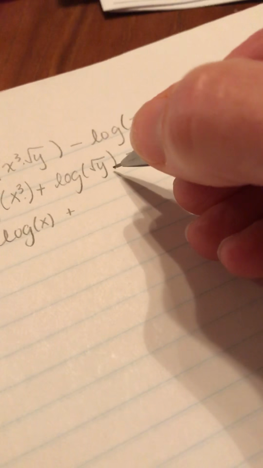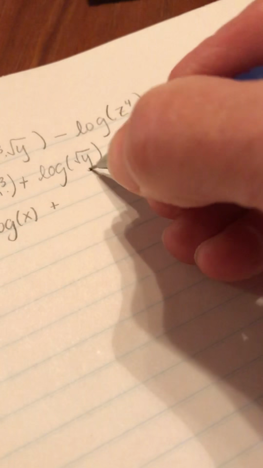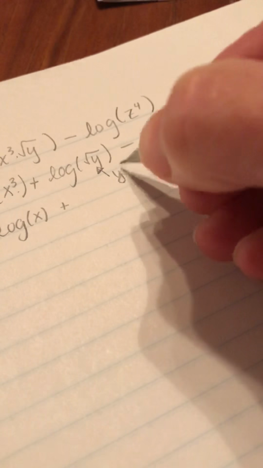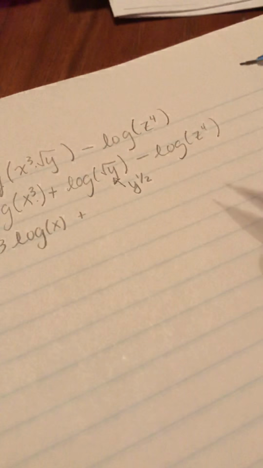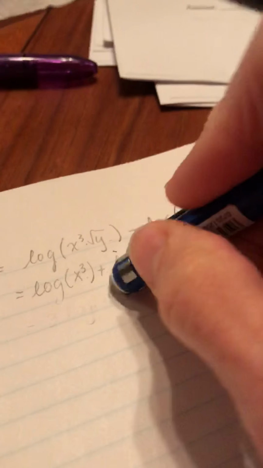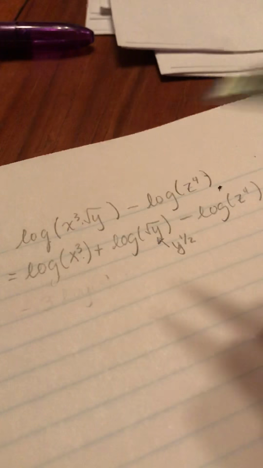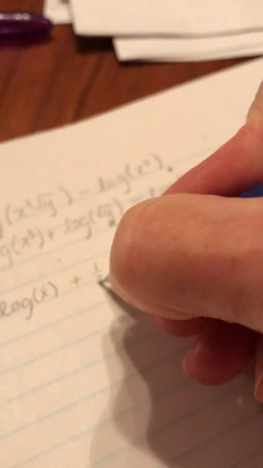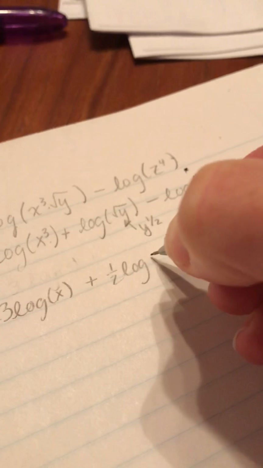This is log of the square root of y, and here's where you want to remember that the square root is the 1/2 power. So let me leave some space here. So that 1/2 power can be brought out in front of that logarithm as a coefficient. So we have 3 log of x plus 1/2 log of y.